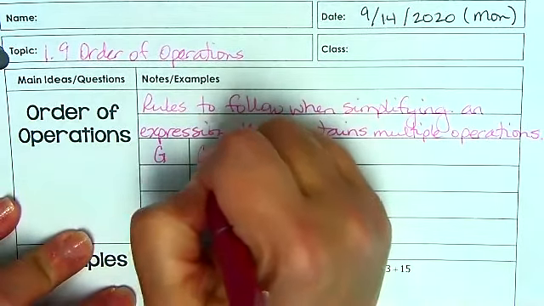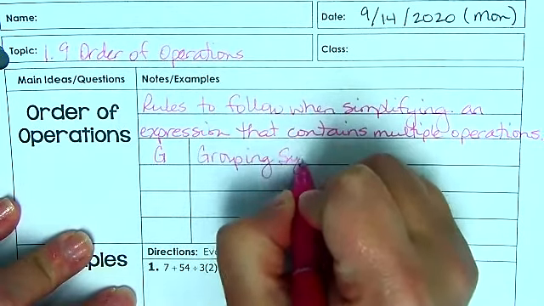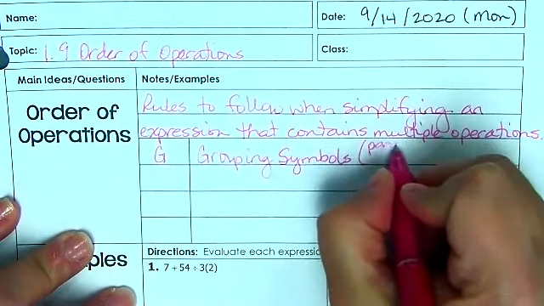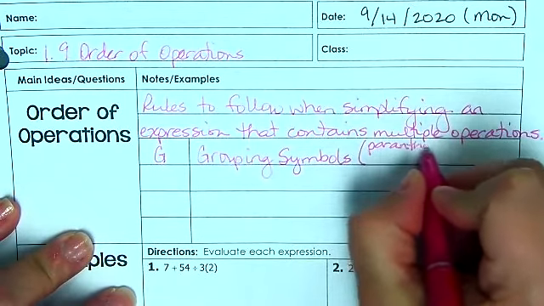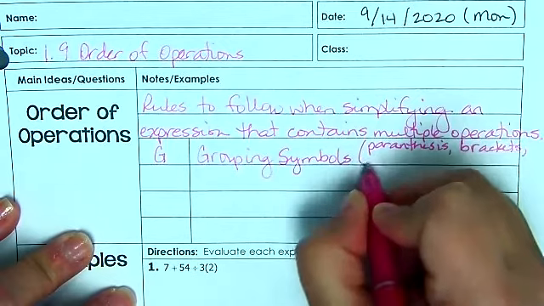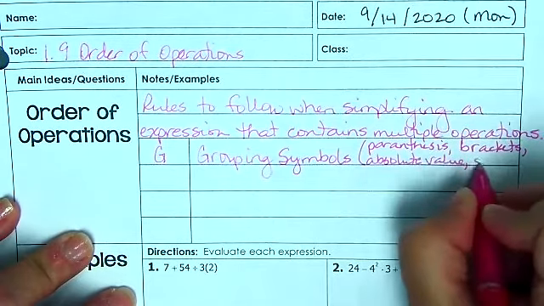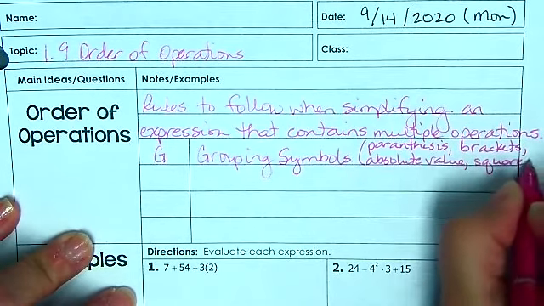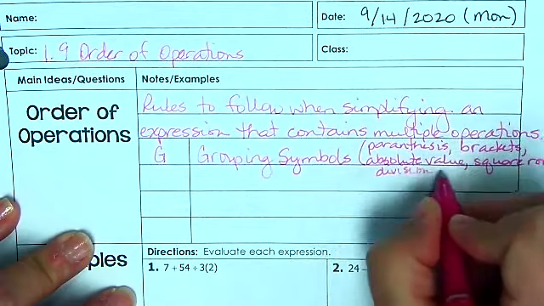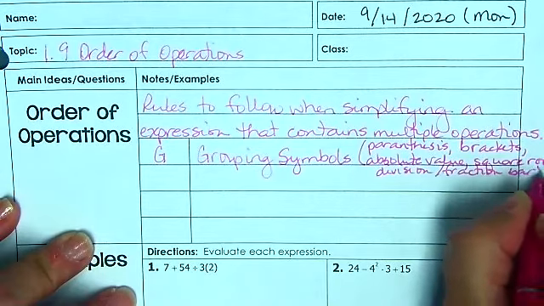But I like to think of this as grouping symbols, which is parentheses, brackets, absolute value, square root, division bar or the fraction bar, to name a few.